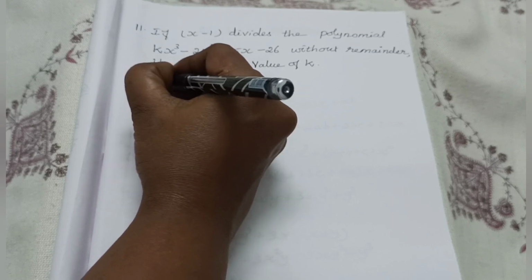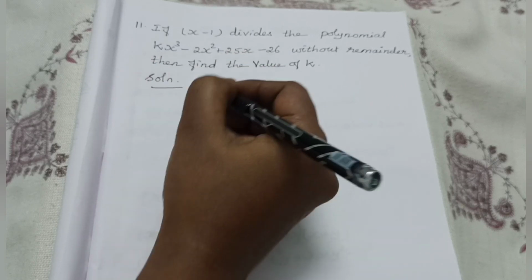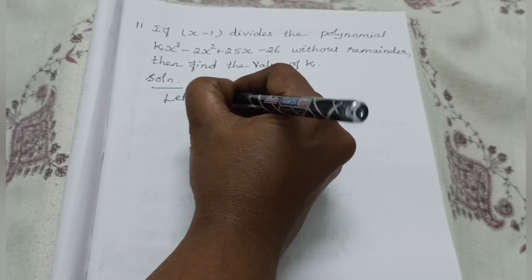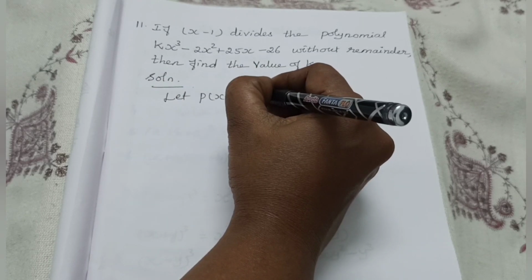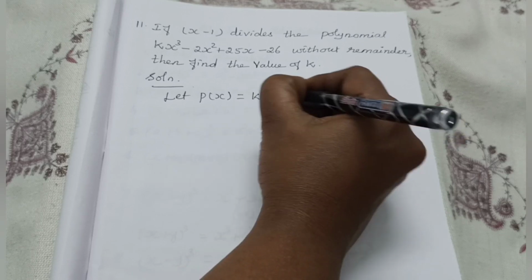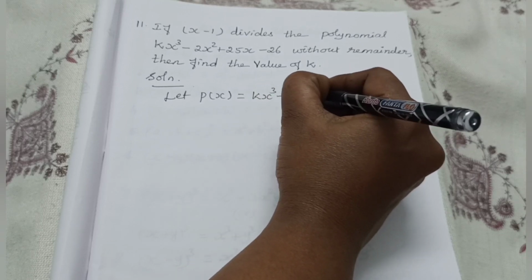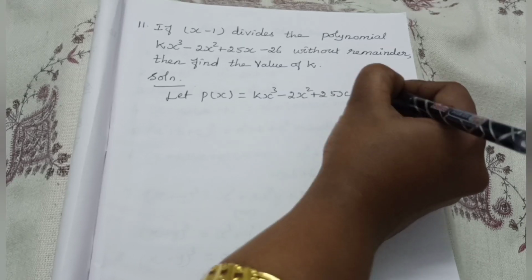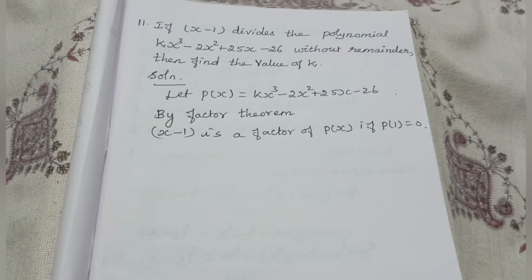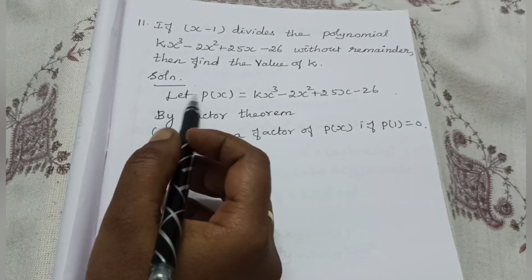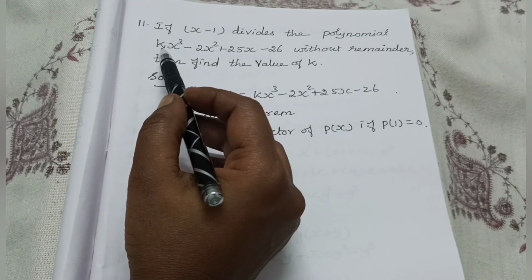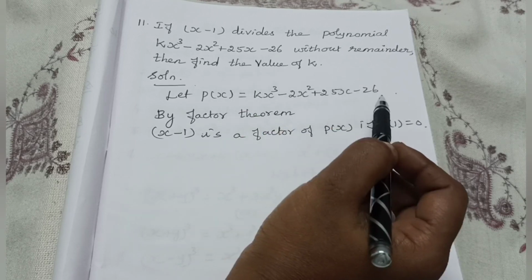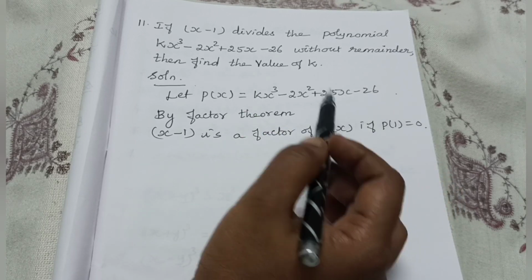Solution. Let p of x is equal to kx cube minus 2x square plus 25x minus 26. Here what's the question?